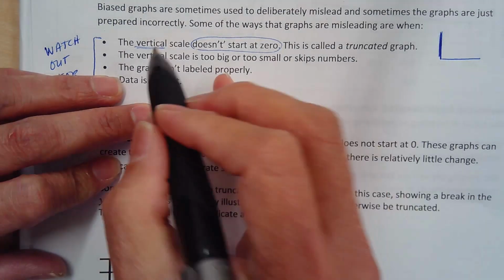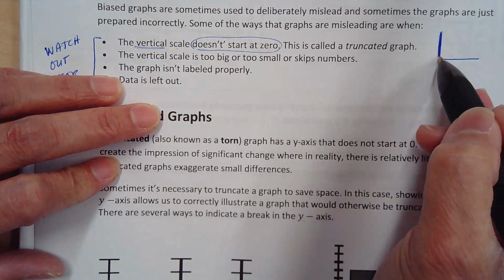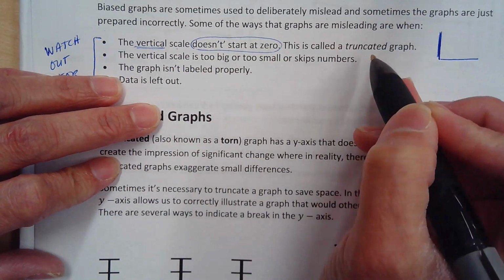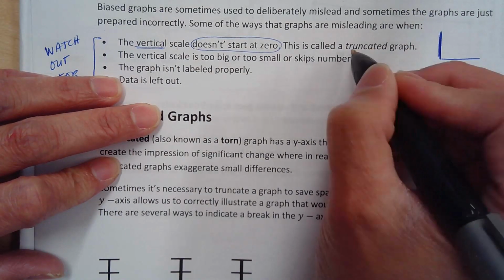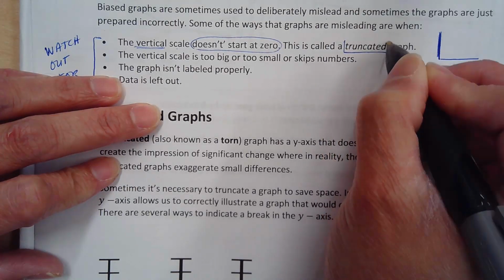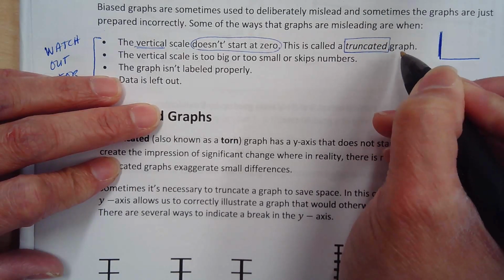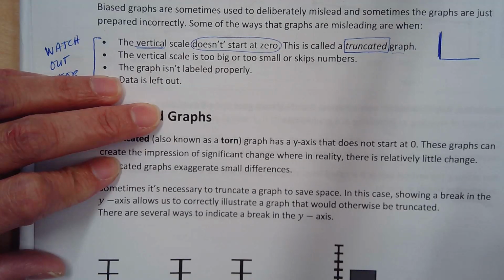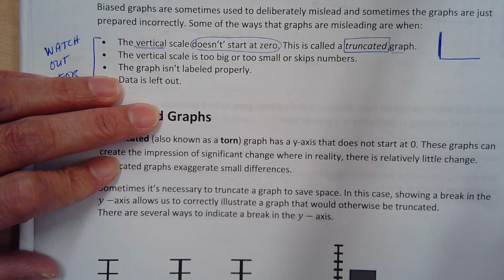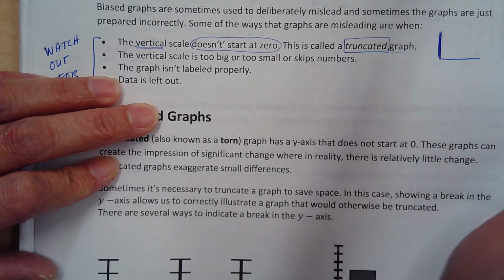Okay, so a vertical scale that doesn't start at 0, and there's a name for that. This is called a truncated graph. Okay, so that means a graph that doesn't start at 0, truncated. So that's a new word for us. We don't use that word very often, but truncated means it's like cut off. It doesn't start at 0.